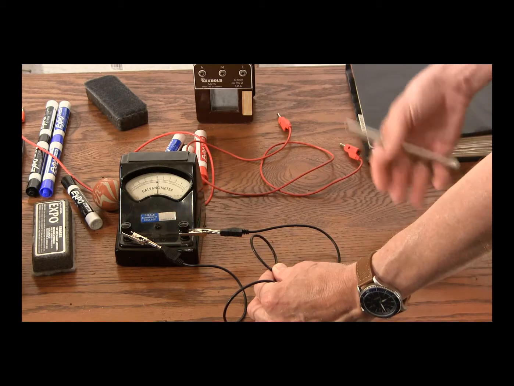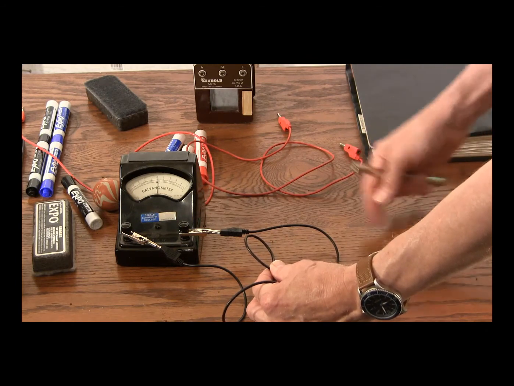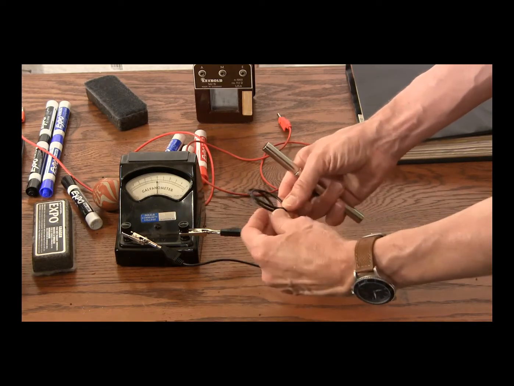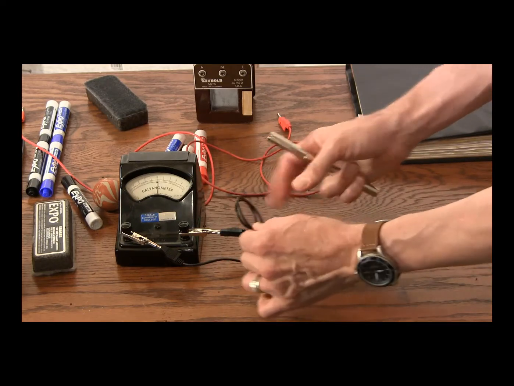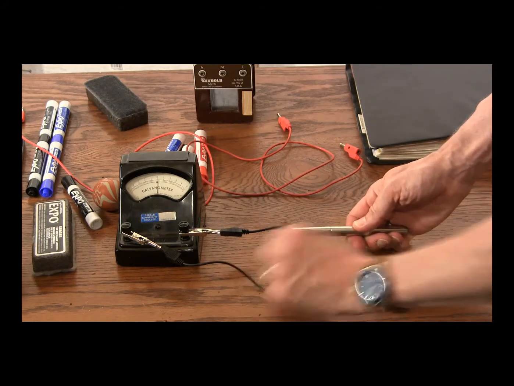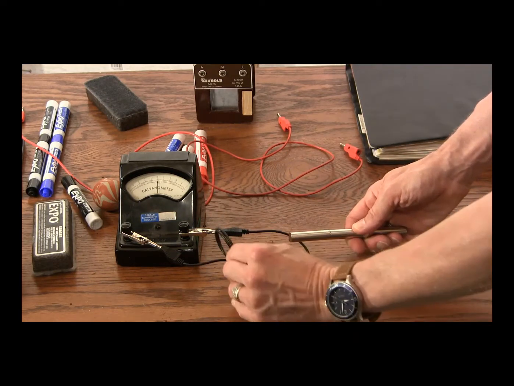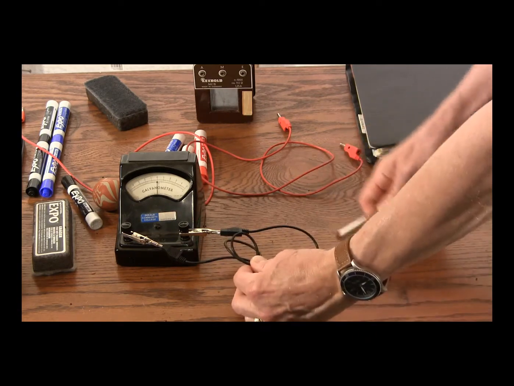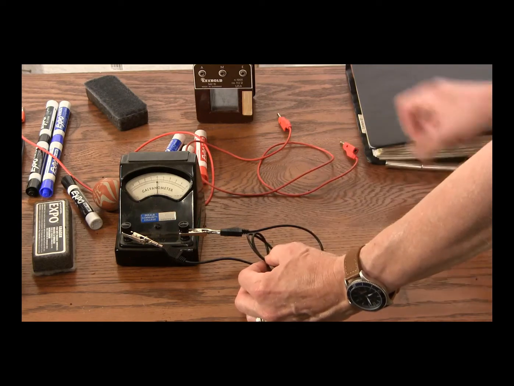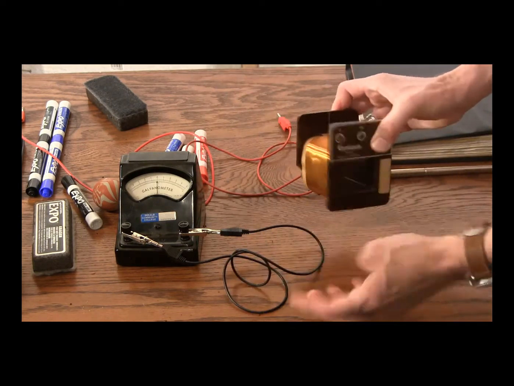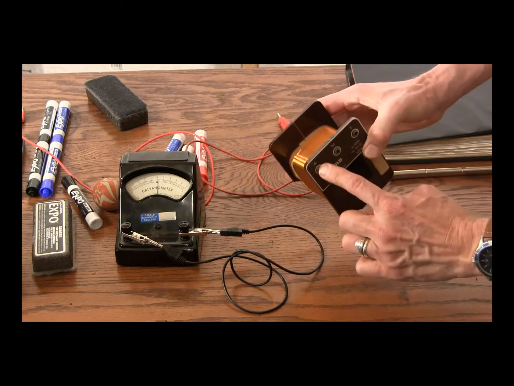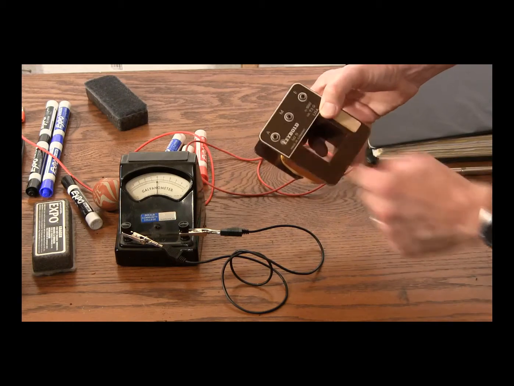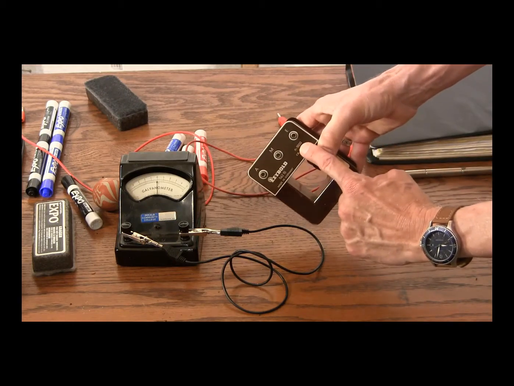How could we get more current? Well, one idea is, rather than take one loop, what if we take two loops? So I'll make two loops here, and we'll do the same thing. So I'll move two loops, and notice we get a little bit more current. Well, perhaps what if we had more loops? Here, I've got a whole bunch of loops. One wire comes in here, goes around and around and around many times, actually 1,000 times, n equals 1,000.